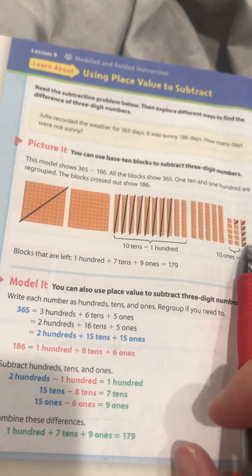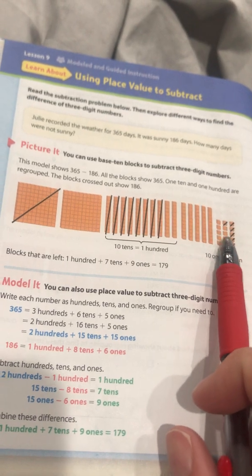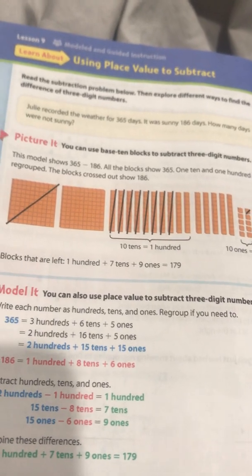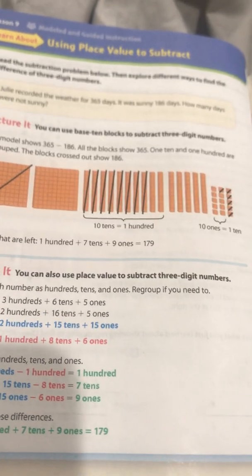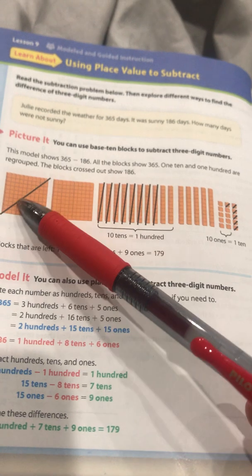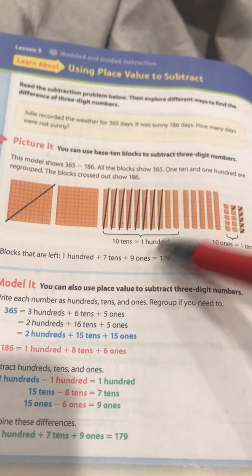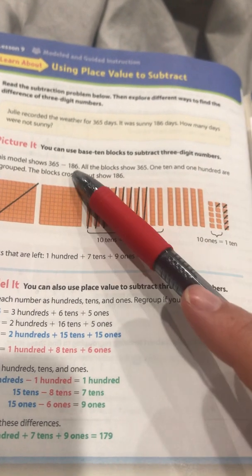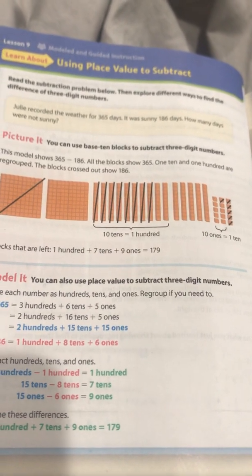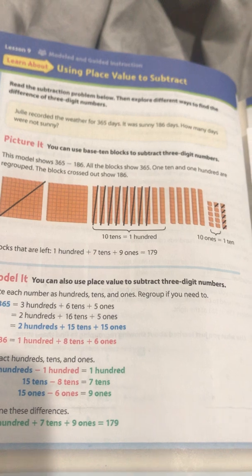So that's why you see the 15 ones. The 15 ones came from that extra 10 stick. So once they have everything fixed and regrouped so that they can start marking out, then you can see subtraction. So they took out one of the hundreds. They had to take out 8 because it says 80, 8 of the tens, and then they had to take out 6 because there's the 6 of the ones. So this is just showing you how you can use those pictures or base 10 blocks to help you with subtraction. And that's your model it, okay?